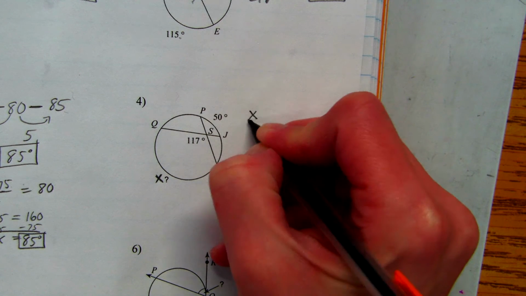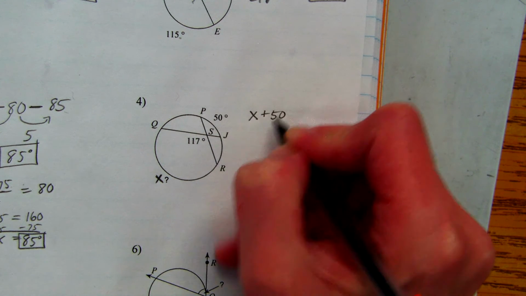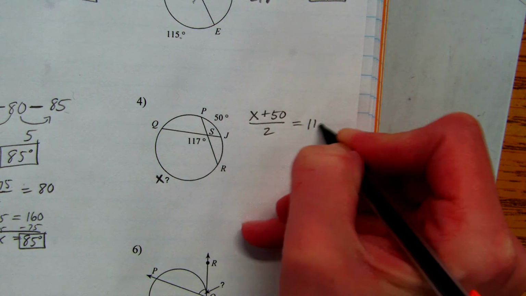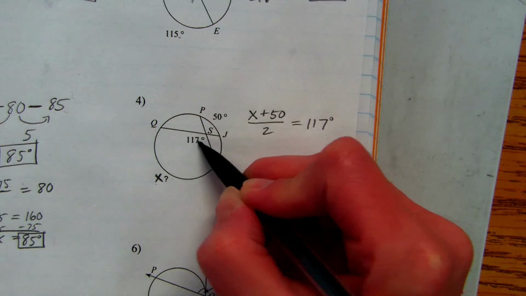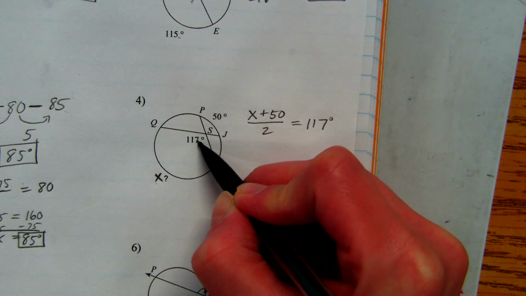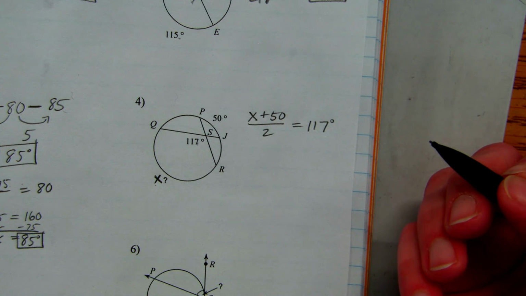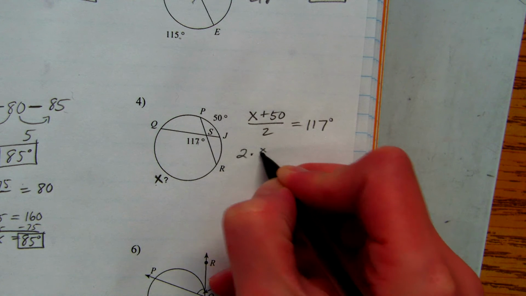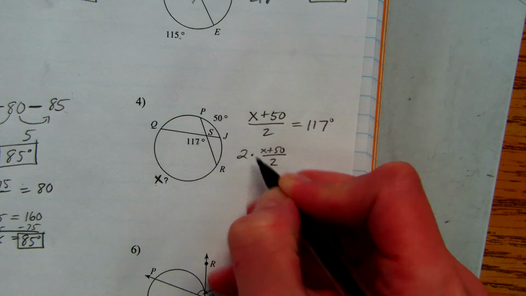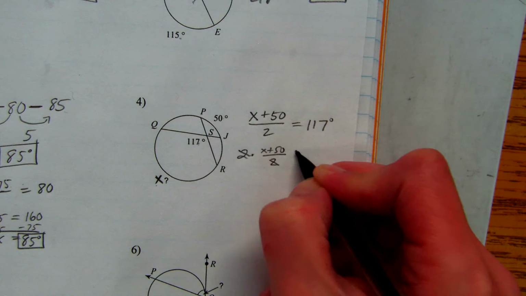And so if we were setting up to find the average, X plus 50 divided by 2 is 117. So basically saying if I average these 2 arcs together, that average is the middle angle, and we can solve it that way. So what we do first is multiply both sides by 2, and I'll show a little bit more work on this one. So multiply this side by 2, that gets rid of the 2 in the bottom.